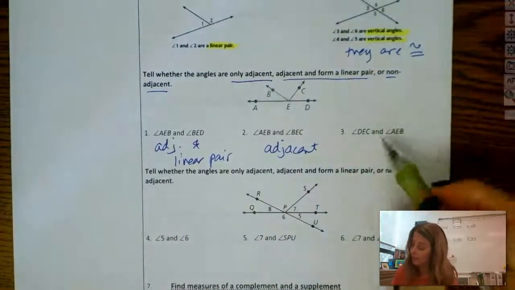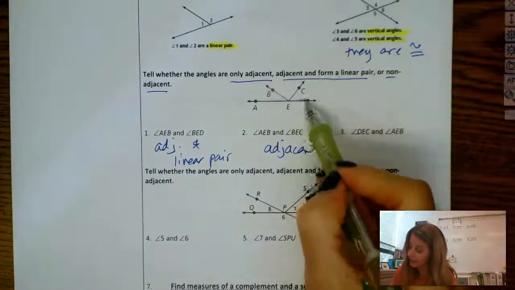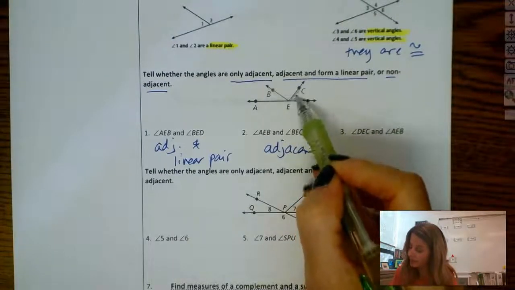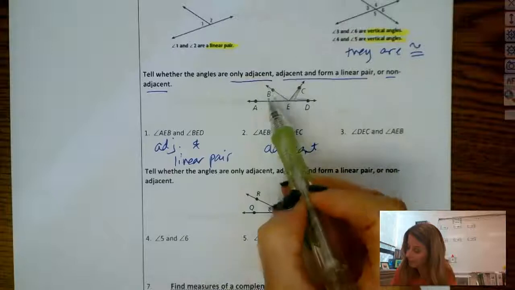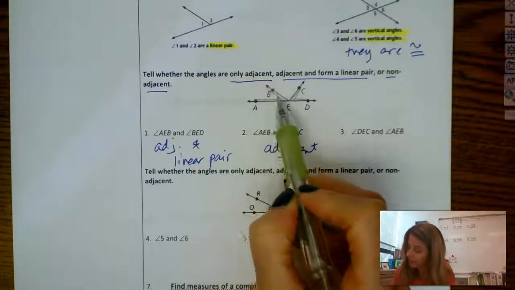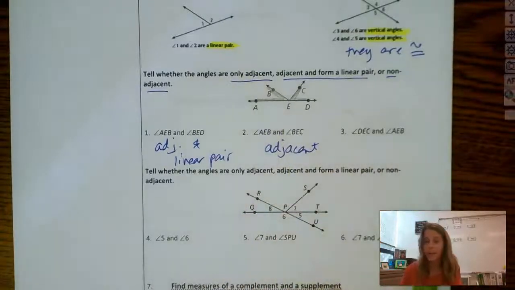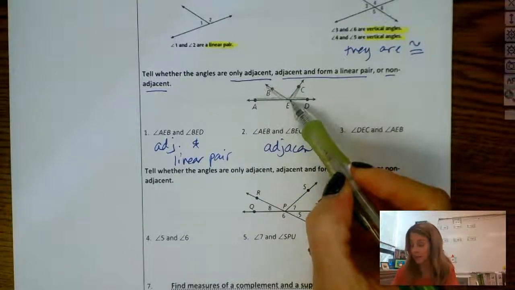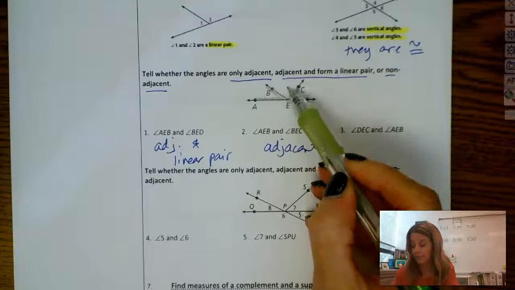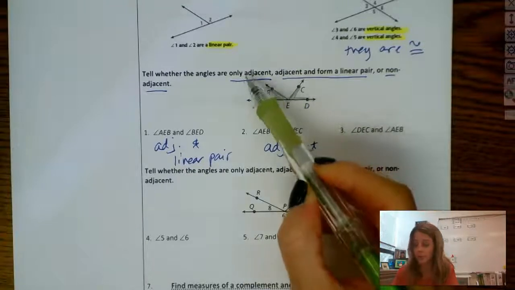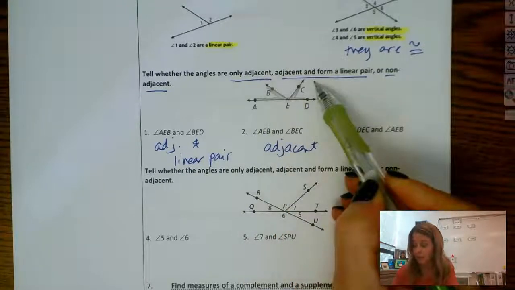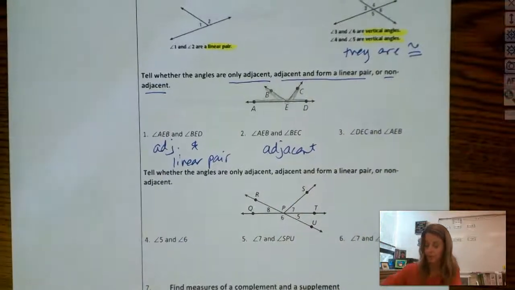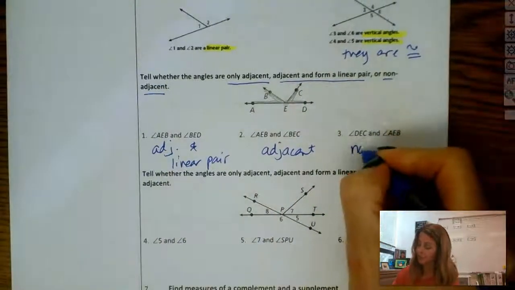All right, number 3, angle DEC, this one over here. Angle AEB. Okay, are they adjacent? Well, they have a common vertex, but they're not stuck together. They have all this space in between the two. So they're not adjacent. So they're not a linear pair. So this last example would be non-adjacent.